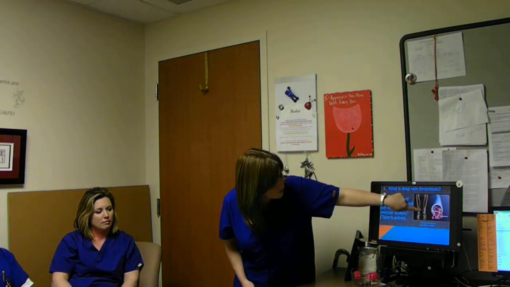According to Taber's online medical dictionary, thrombosis is defined as the formation or presence of a blood clot within the vascular system. You can see the picture here from eMedicine Health. It shows a blood clot that is formed in the lower leg.